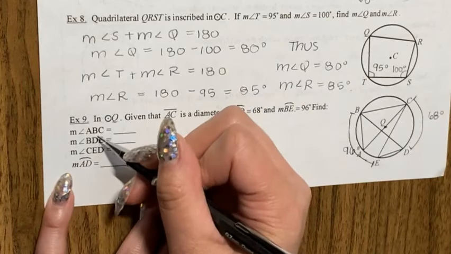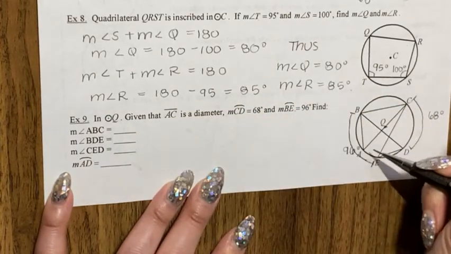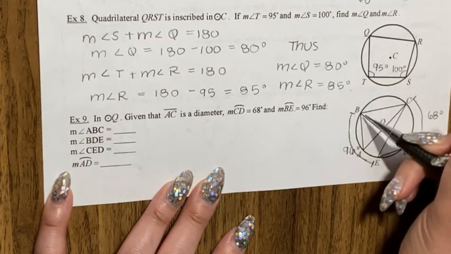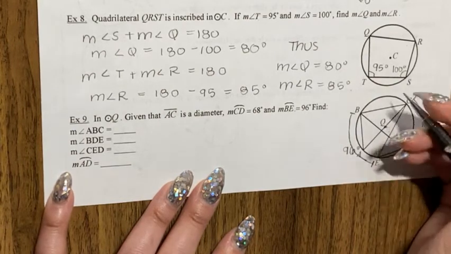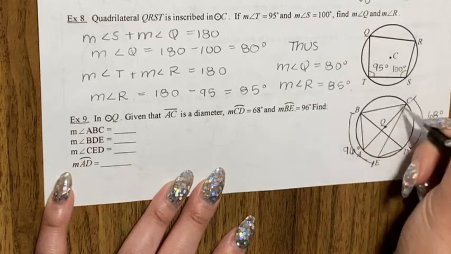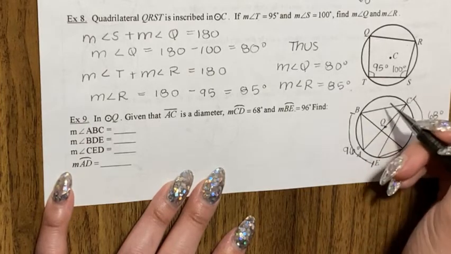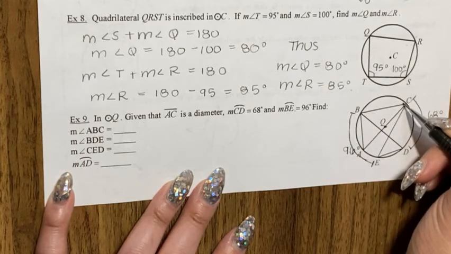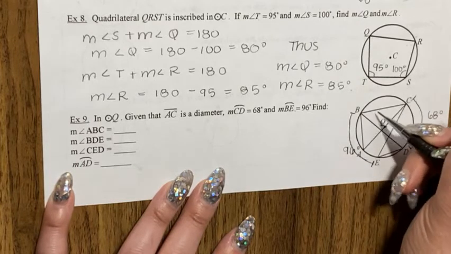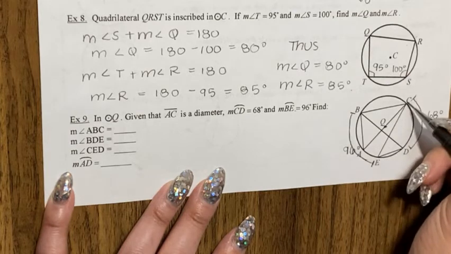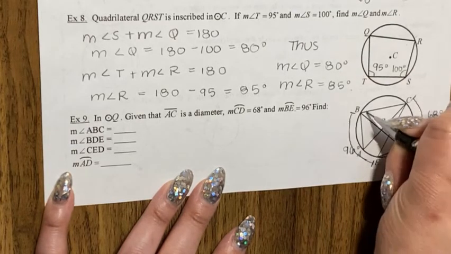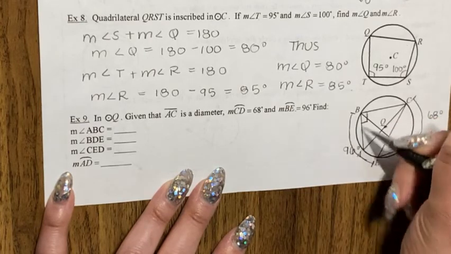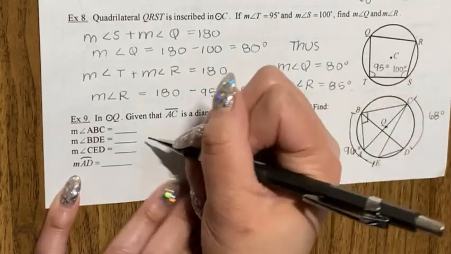So let's see what we have. Measure of angle ABC. That angle, from the properties that we have here, we do know, because this is a chord, and BA is a chord, given that AC is a diameter, I know that this is a 90-degree angle. Okay, so you know the angle ABC is 90.